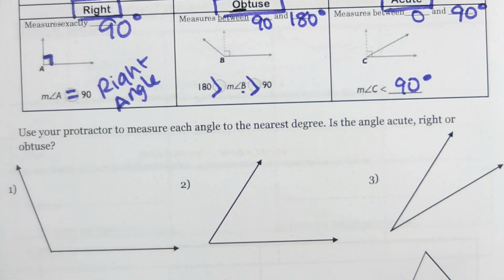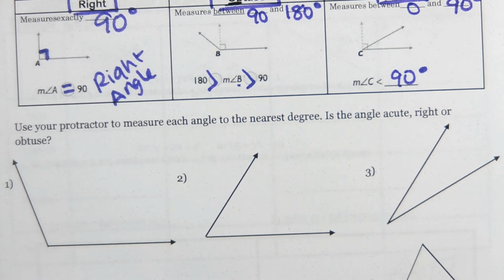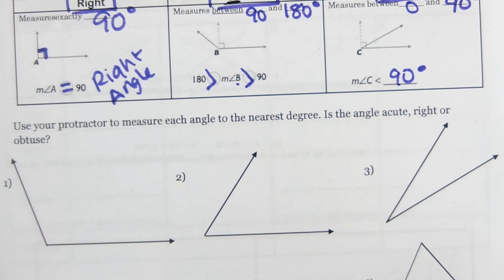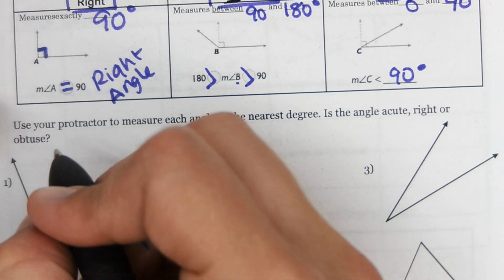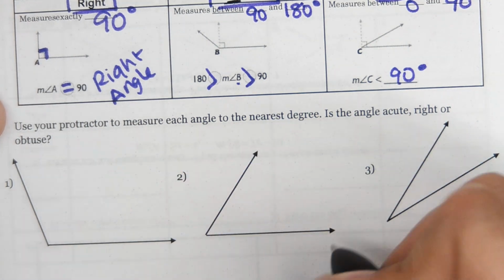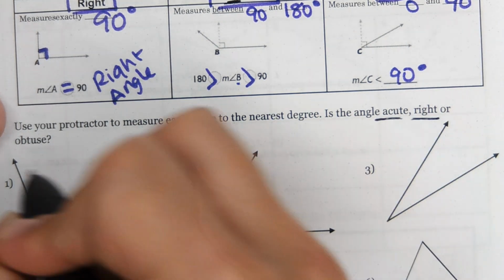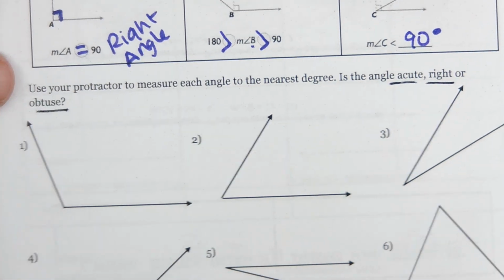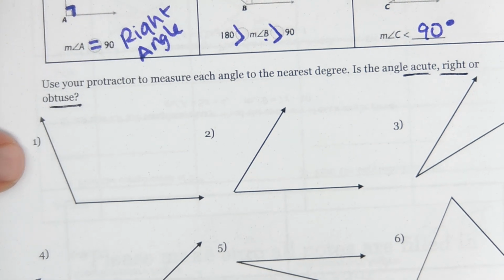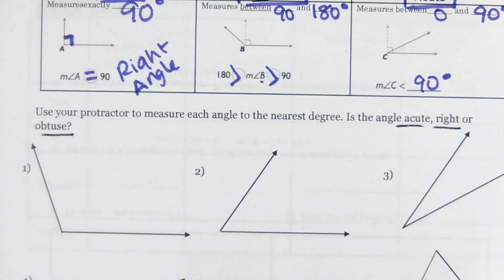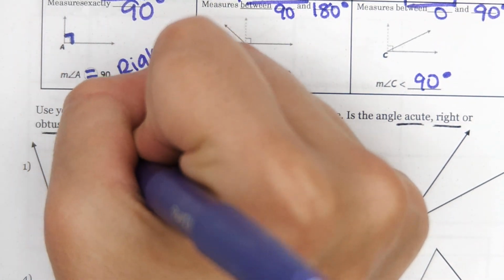Okay, then for this section, it says use a protractor to measure each angle. Is the angle acute, right, or obtuse? We're not going to use a protractor to measure. We're just going to look at them. Is the angle acute, right, or obtuse? Okay, so number 1, is that 90 degrees, less than 90 degrees, or greater? Yes, it is obtuse.